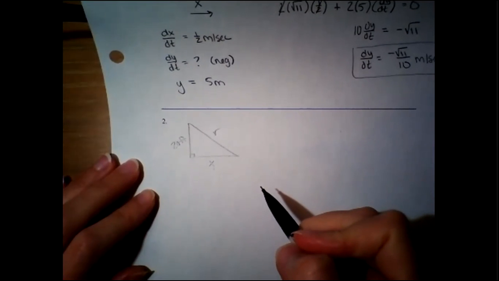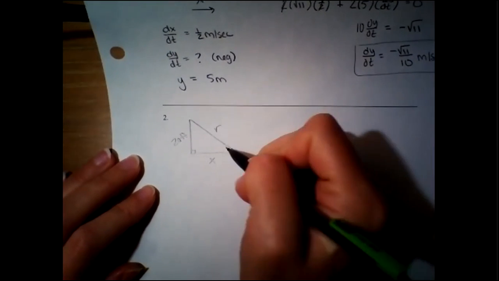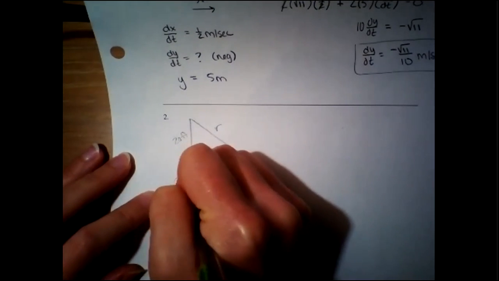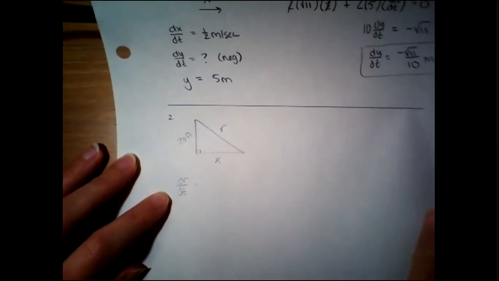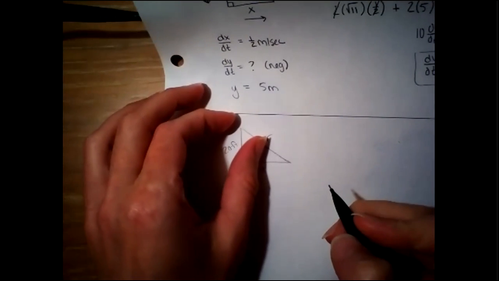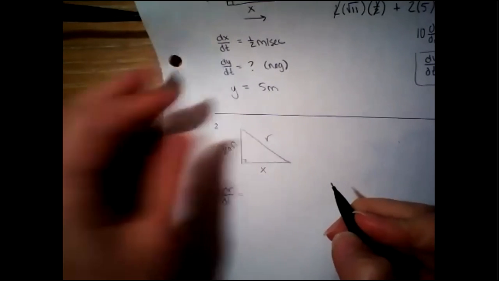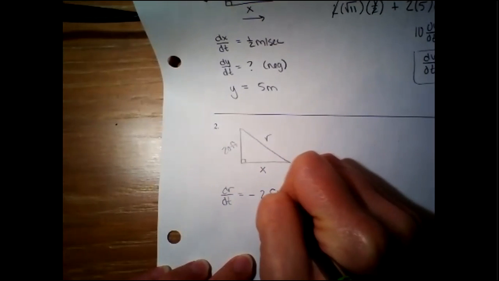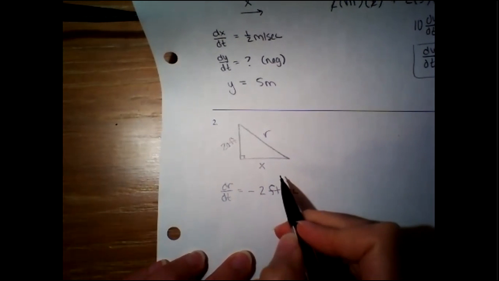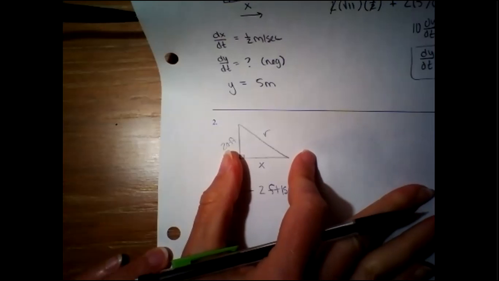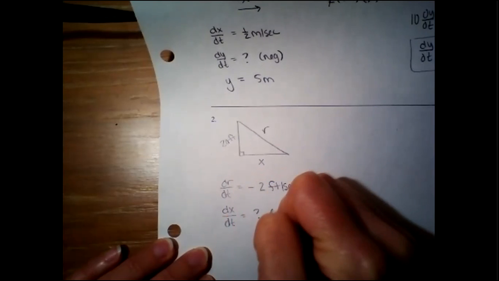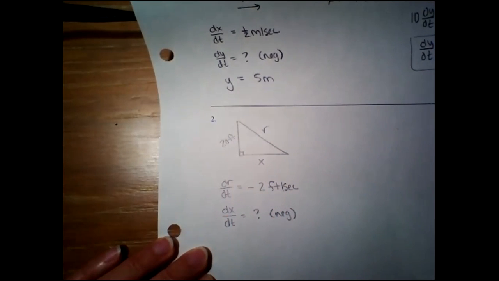All right, so let's list out what we were given. We were told that the rope is being pulled in at 2 feet per second. So that's our rate for the r variable, dr/dt. It's being pulled in, so the rope is shortening, getting smaller. So that will be negative 2 feet per second. And then we're being asked how fast the boat is moving. So that's the rate of this x distance. So dx/dt is what we are trying to find. And we said that should be negative.